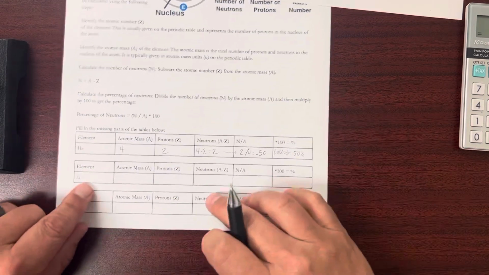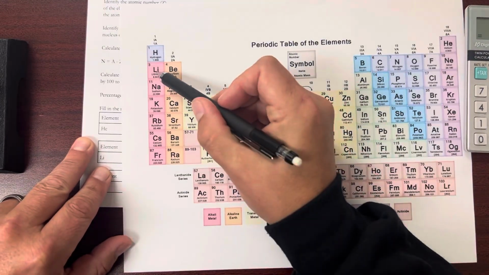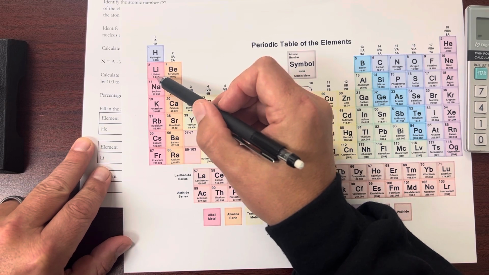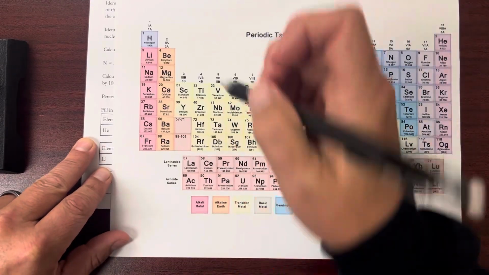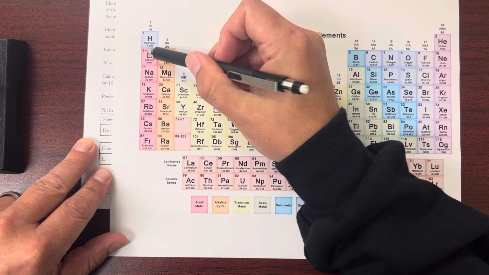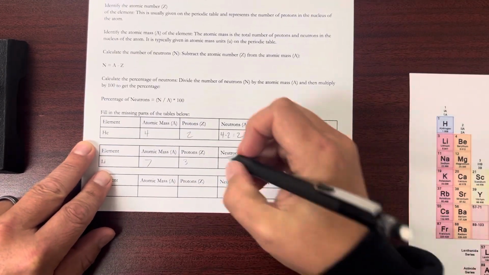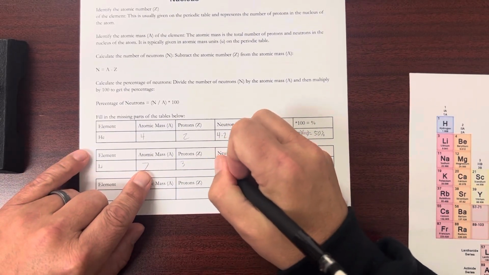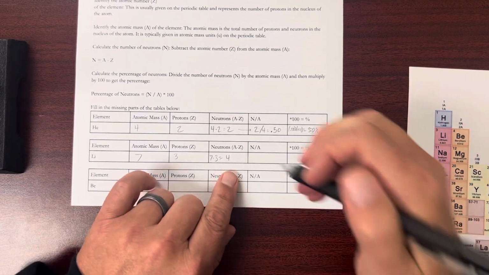All right, let's do the next one. The next one, Li, is lithium. I find lithium here. The mass is 6.941. I'm going to round that to 7. The number of protons, or the atomic number, is up in the left here, and that's 3 for lithium. Now, I take the atomic mass minus protons, so 7 minus 3 equals 4. That means there's 4 neutrons.